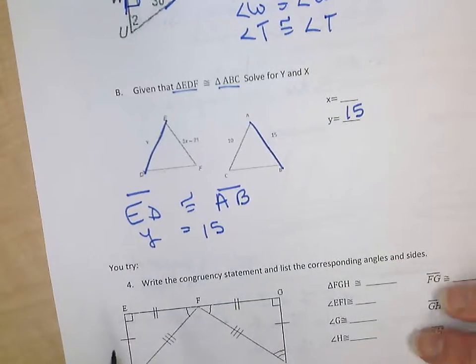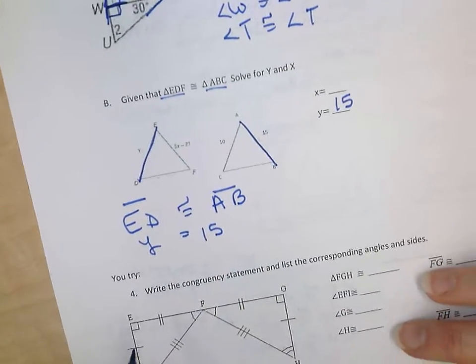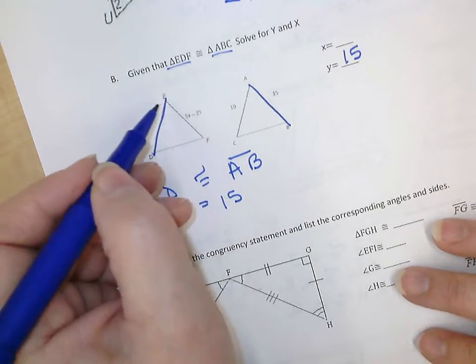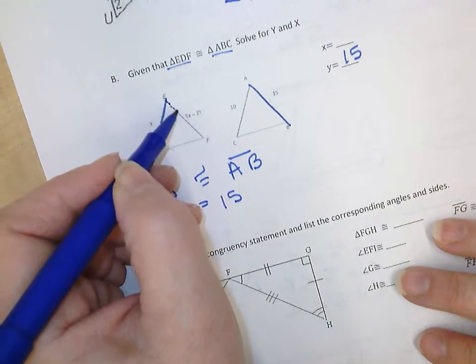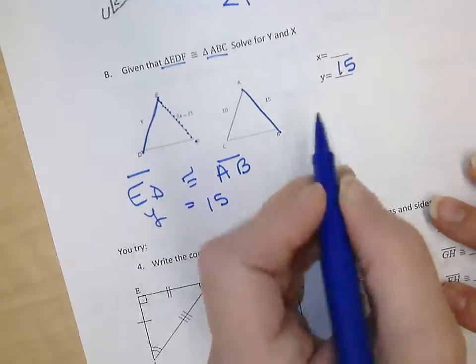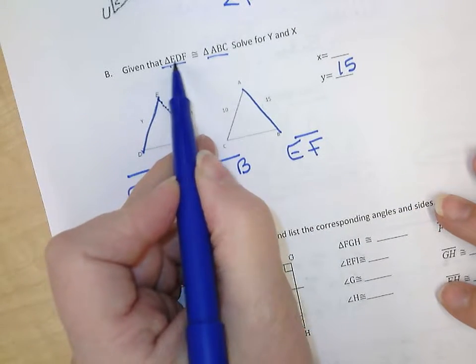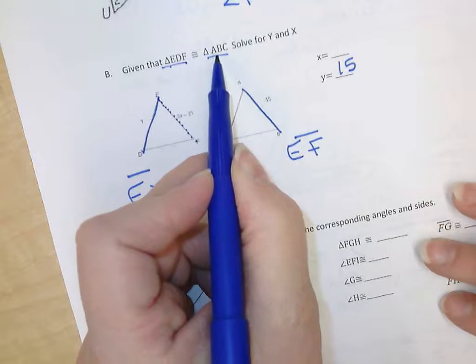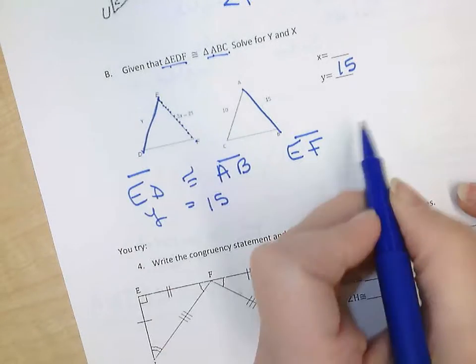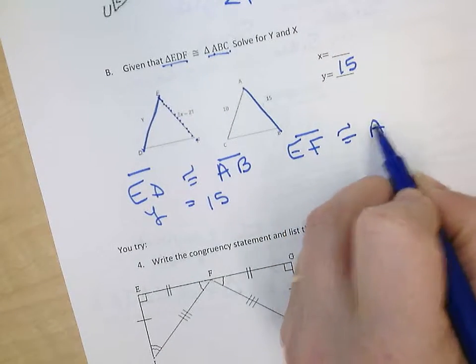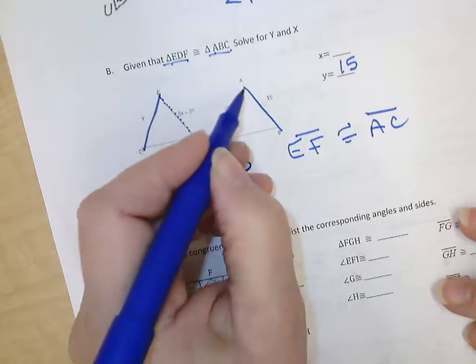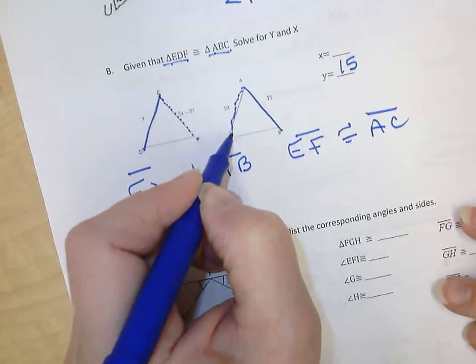Oh, hooray, we've got our first answer. So now we have over here EF, and I'm going to do a dotted line right there. EF is our first and our last, so it has to be equal to our first and our last here, which is right here.